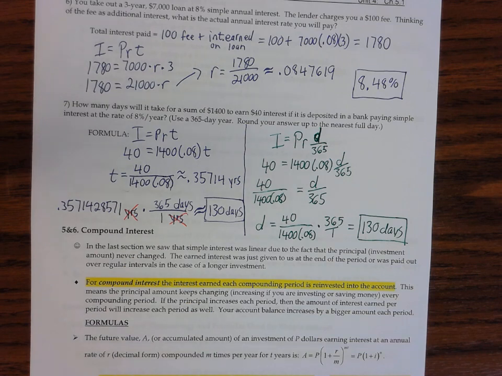All right, that is the end of simple interest. The next video will look at compound interest. Let me know if you have any questions about these problems. We will be working on some similar to these in class.